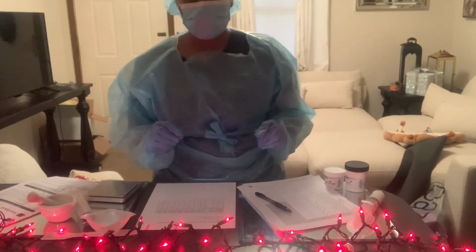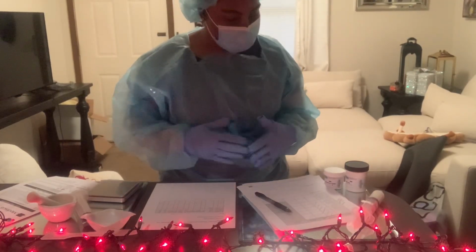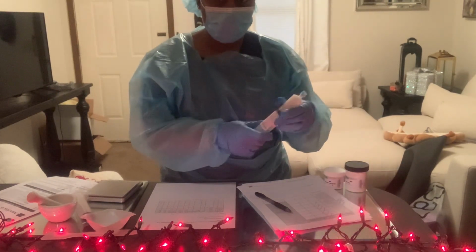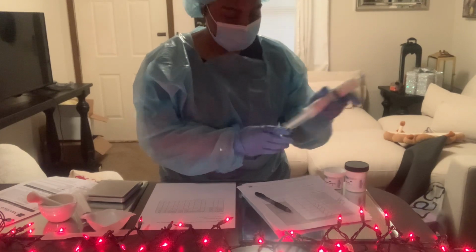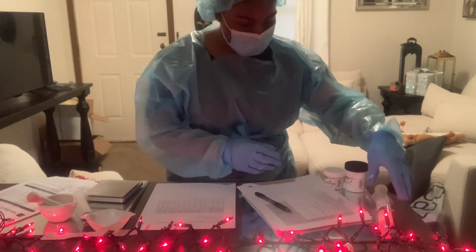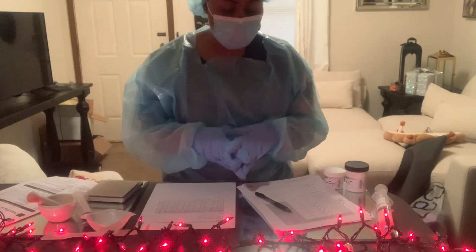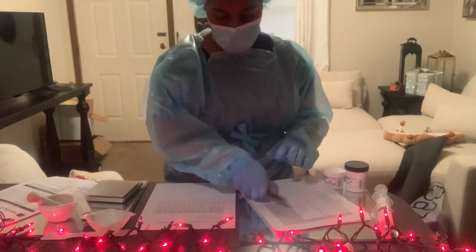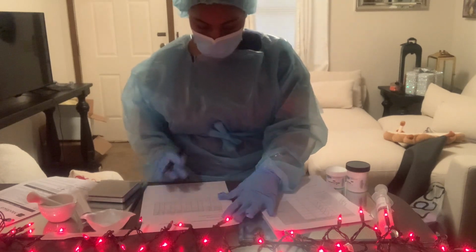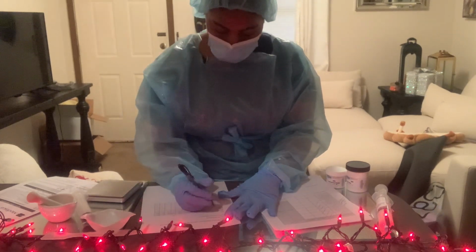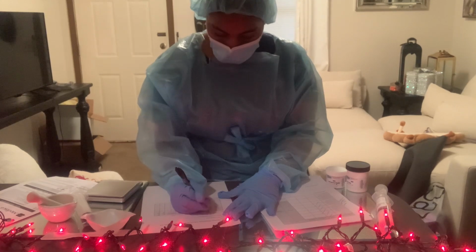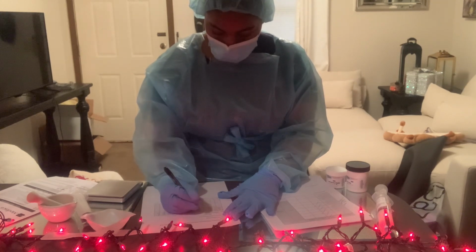Okay, so now that we have put our prescription label on our syringe, we've already found our beyond use date, and now we're going to complete the compounding record. So our drug is testosterone powder, and then our gel base.